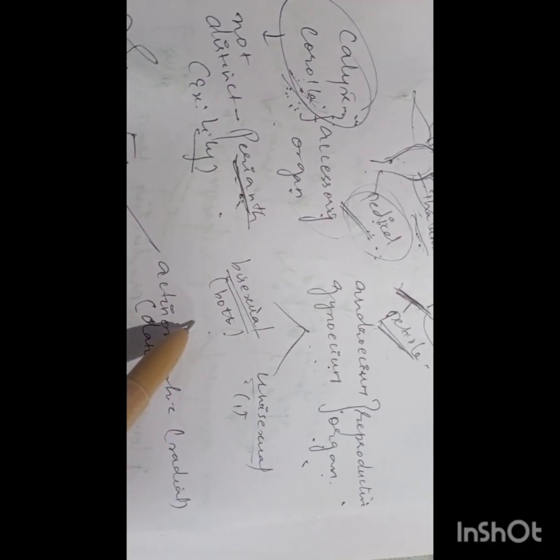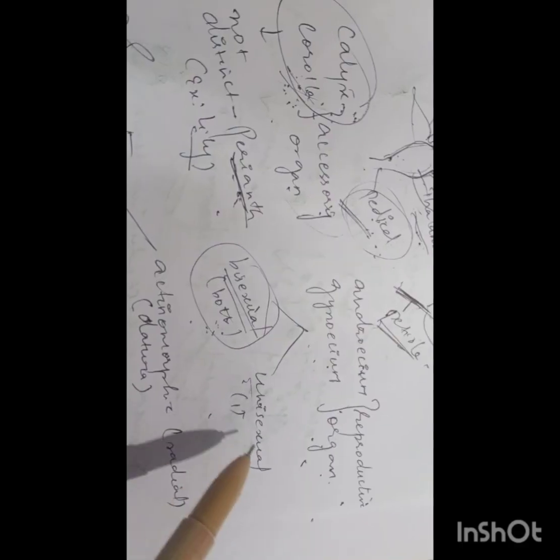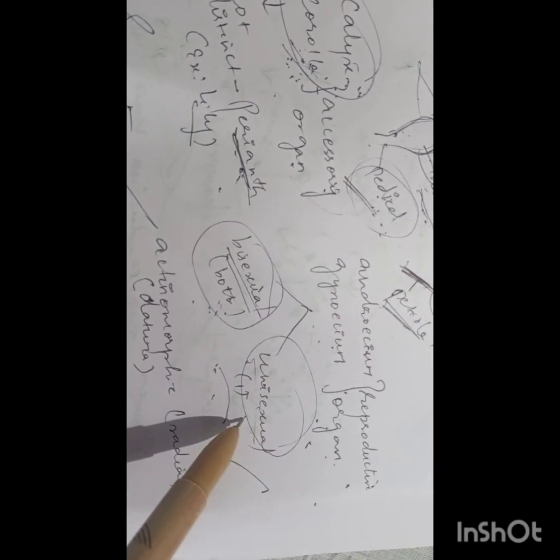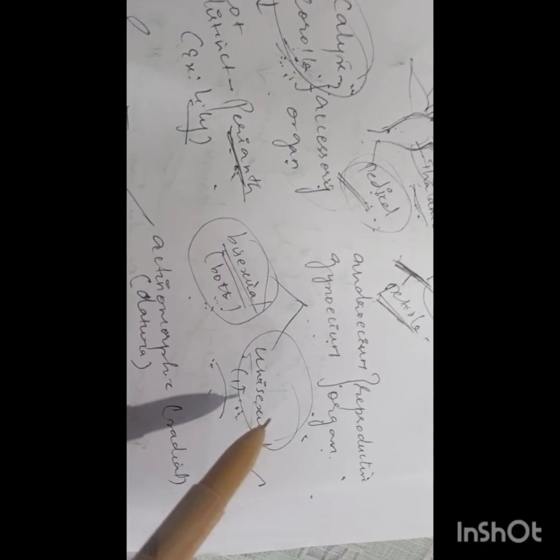Based on how they are present, you can divide the flower into bisexual and unisexual. If both androecium and gynoecium are present in the same flower, just like hibiscus, it is known as bisexual. Both are present in a single flower. If the male part is present in one flower and the female part is present in another flower, that kind of flower is known as unisexual. So it will bear only one sex organ, either male or female.